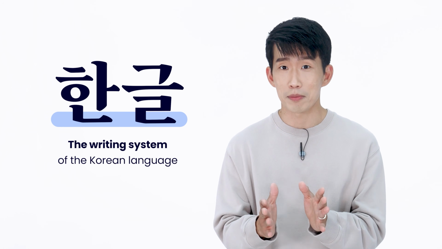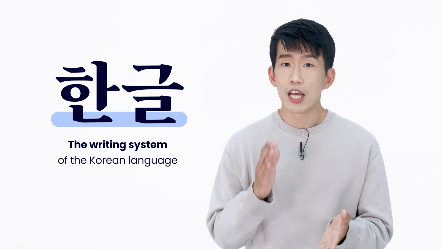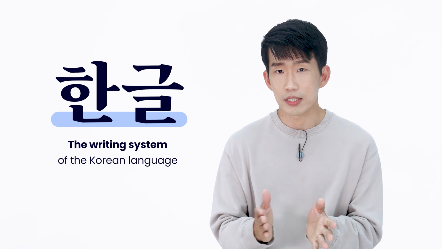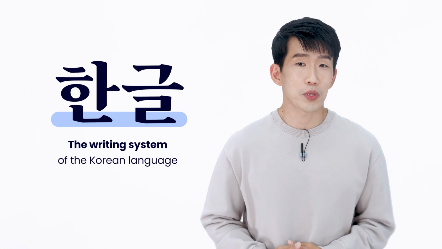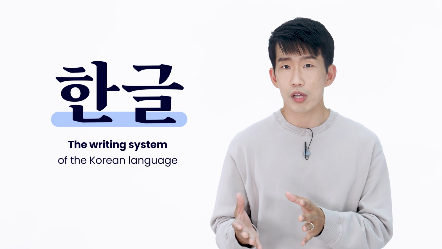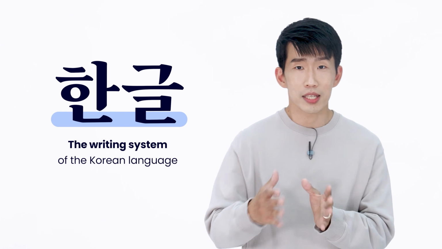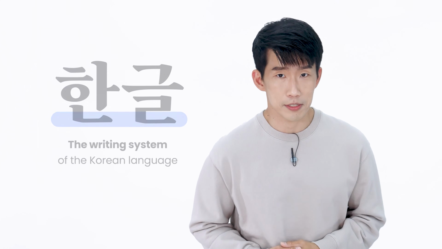So again, Hangeul is what we are learning through this course, and that's the name of the writing system of the Korean language. Once you understand the rules of Hangeul, you will also be able to read hundreds, if not thousands, of Korean loanwords. Loanwords are words that came from other languages, mainly English, and you will be able to guess their meanings. So if you are ready, let's begin lesson 1.